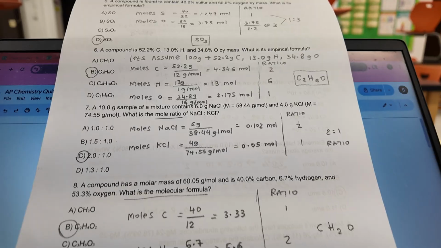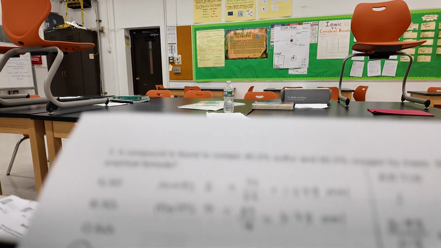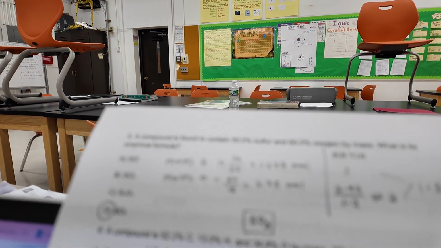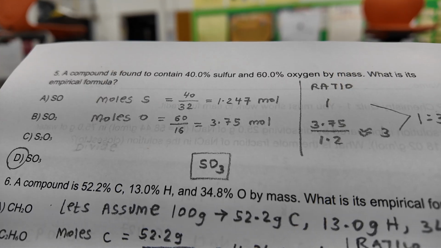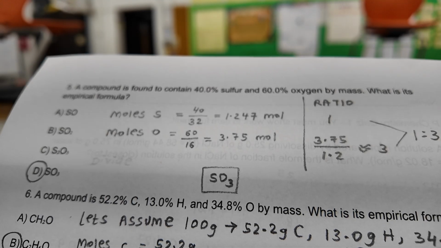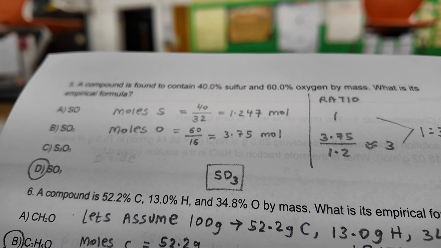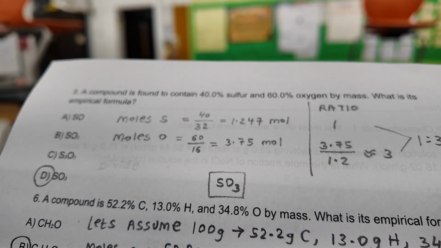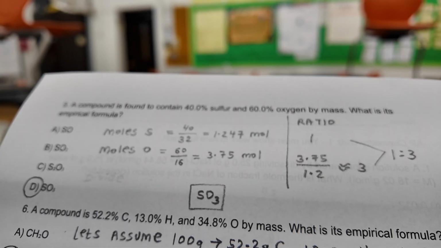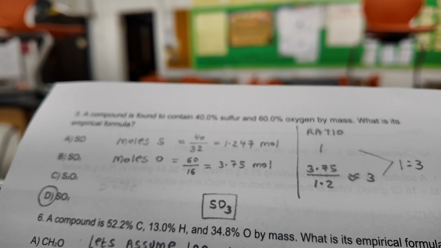Okay, now for the questions in the back. This question, now you've got to read the question, right? Because the questions can throw you off. So for this question, it says a compound has 40% sulfur and 60% oxygen by mass. What is the empirical formula?